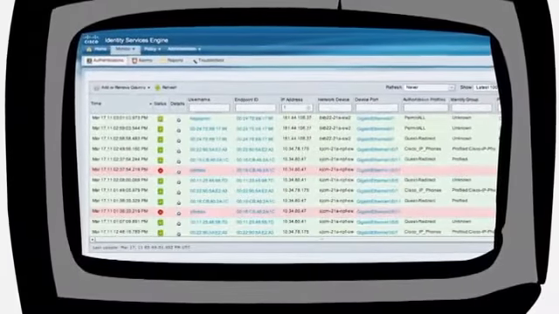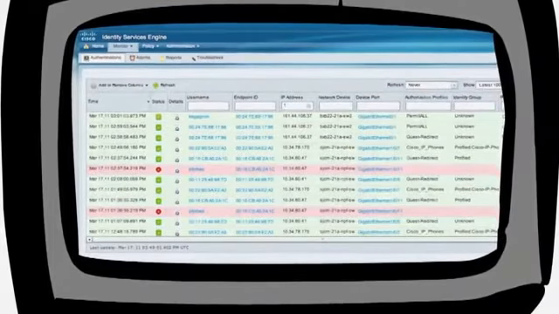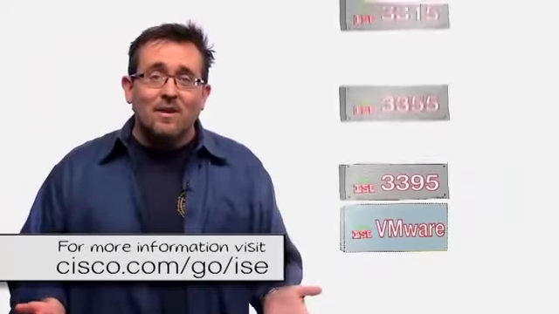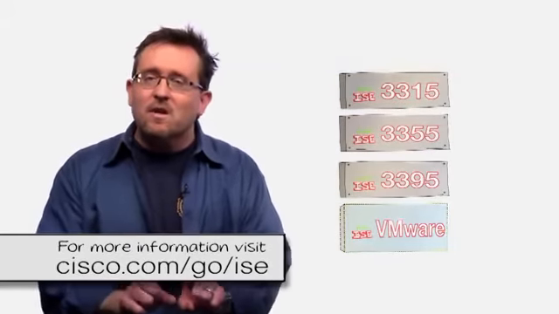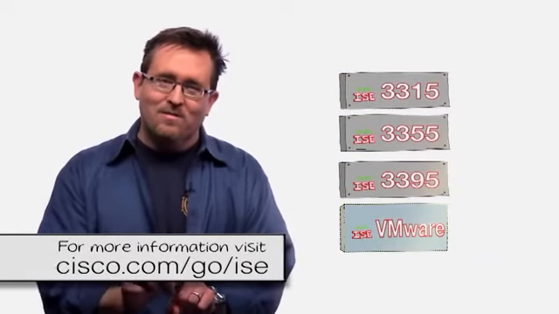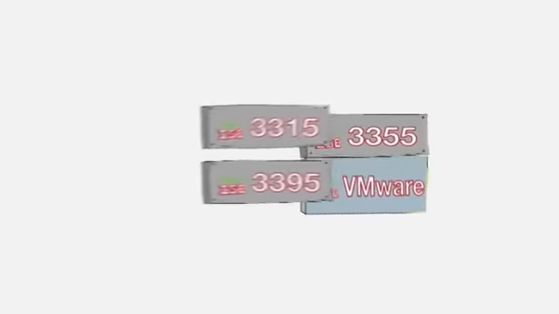We all know that complexity is the enemy of good security. This is why the ISE dashboard and the reporting tools, the live logs, are so robust and valuable. So there you have it. Cisco Identity Services Engine. Single point of truth, restoring visibility and control to the edge of your network. Enough already, huh? Why don't you check it out for yourself?